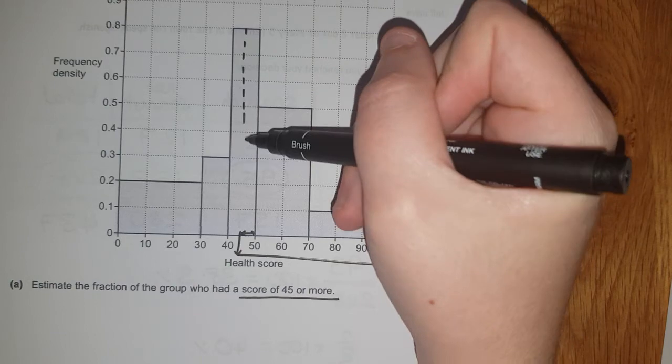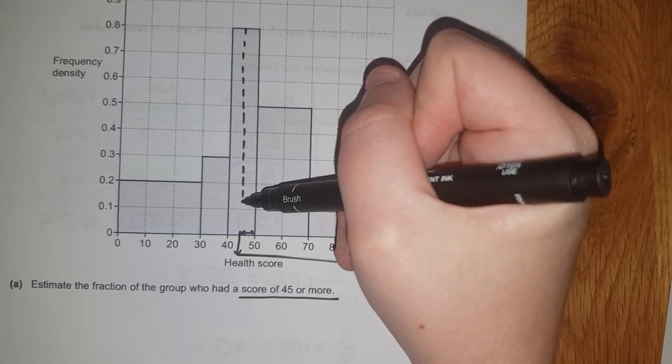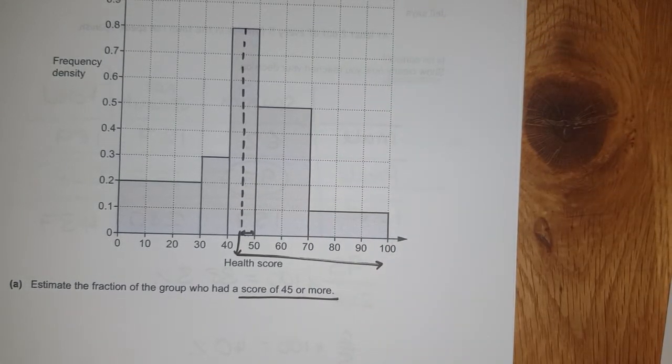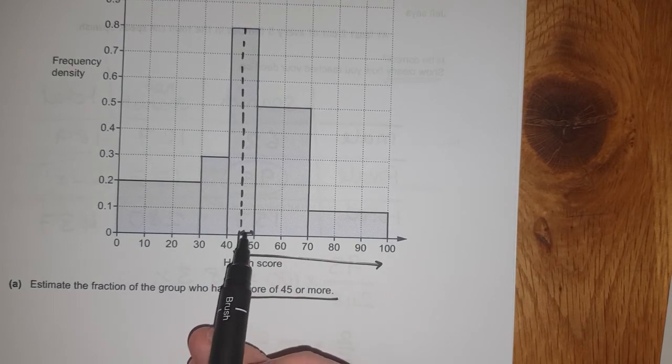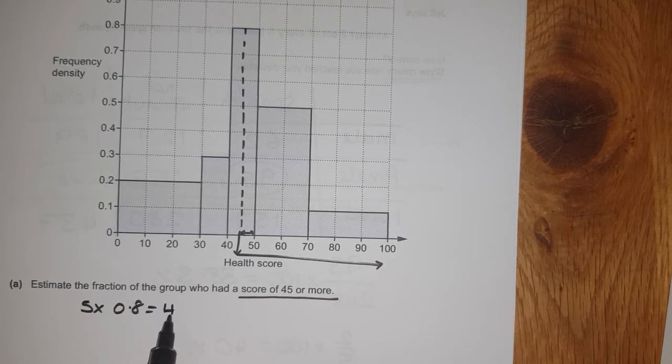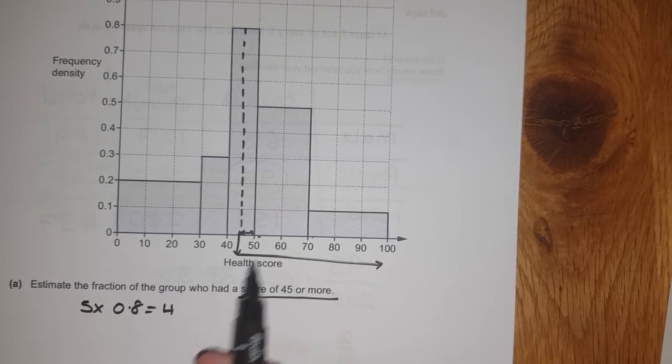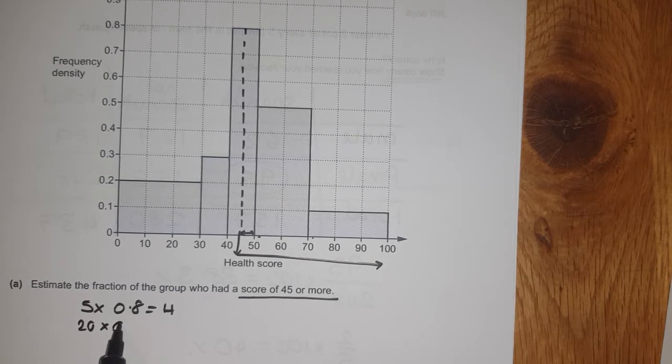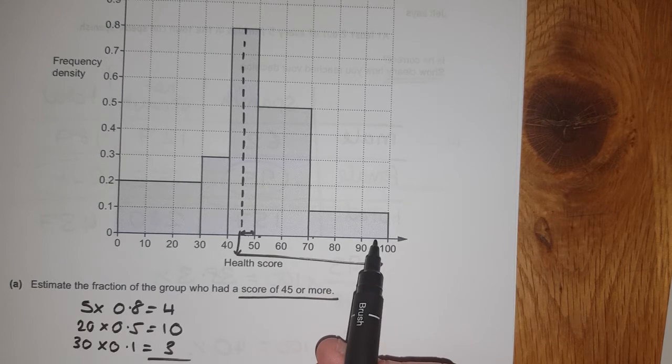So we're going to imagine cutting our bar in half, which means I've got 5 times 0.8, that's going to give me 4. I've got 20 times 0.5, that's going to give me 10. And then I've got 30 times 0.1, that's going to give me 3. So I know I've got 17 people who scored more than 45.